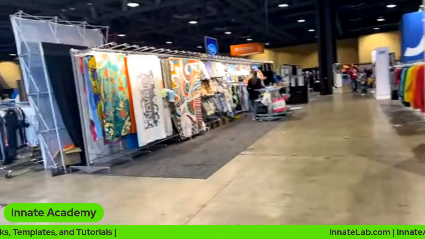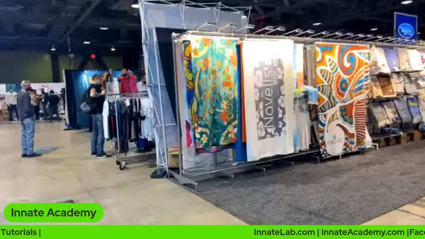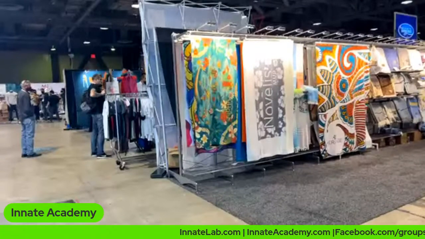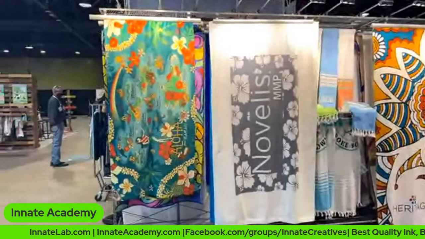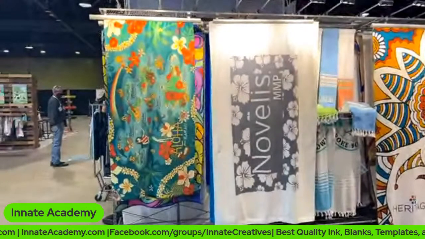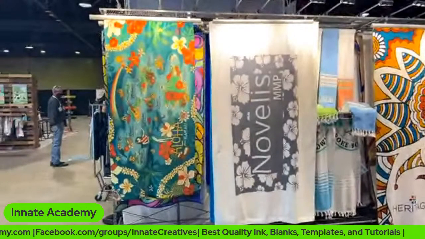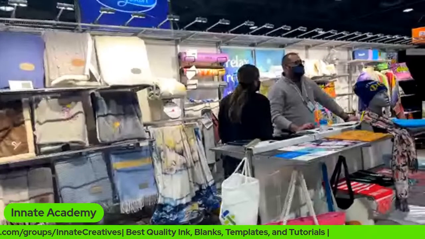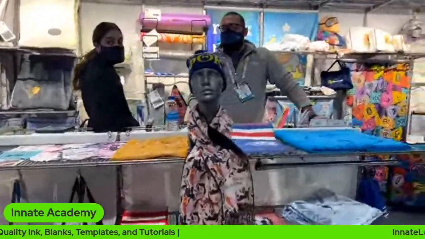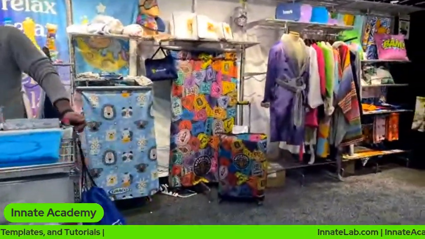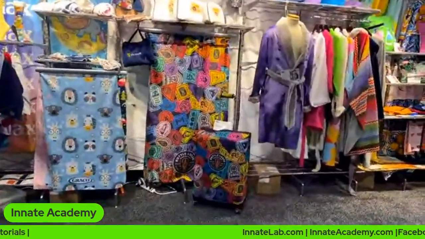This is Terrytown. They have sublimatable terry cloths for your t-shirts and blankets. Sublimatable scarves. You see they got a luggage cover over there.